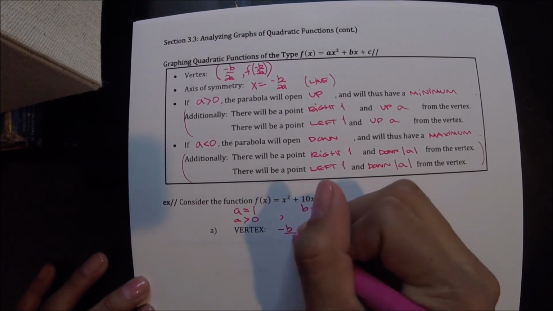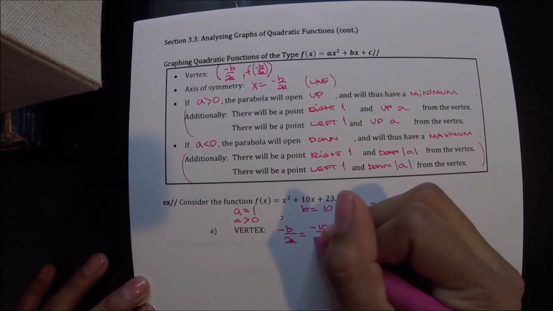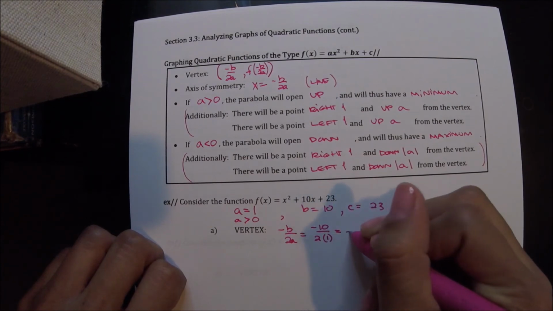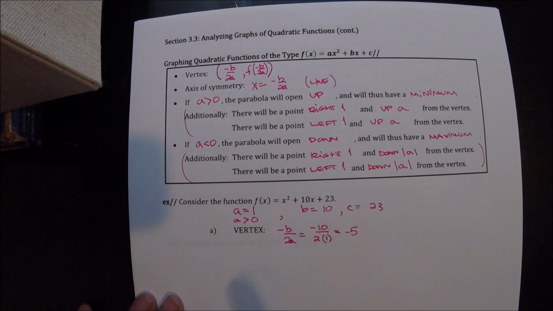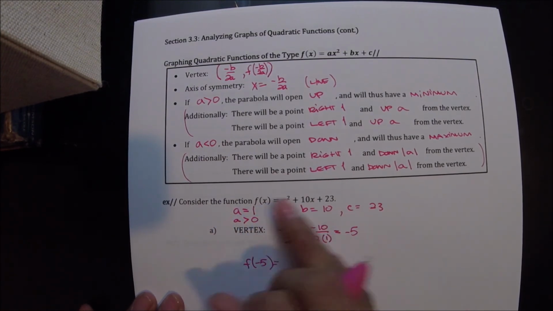First we need to find minus b over 2a. That'd be minus 10 over 2 times 1, because a is 1. So minus 5. That's going to be the x-coordinate. To find the y-coordinate, we need to plug that into the function.